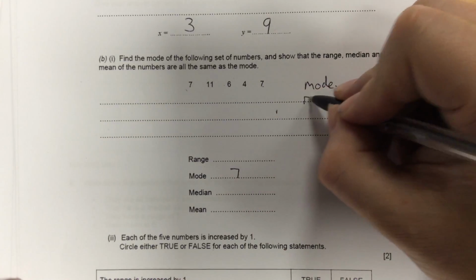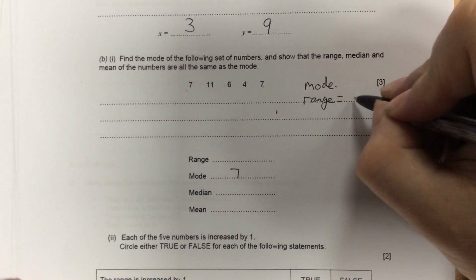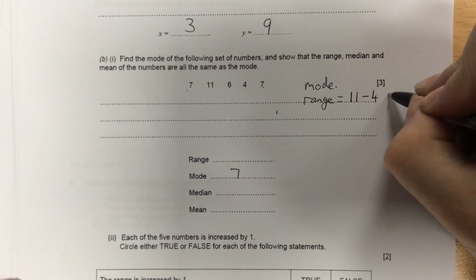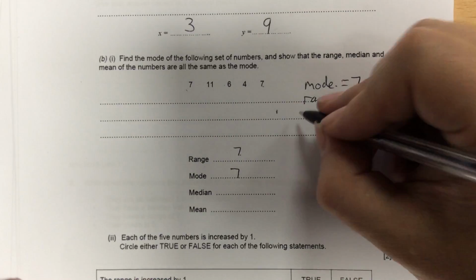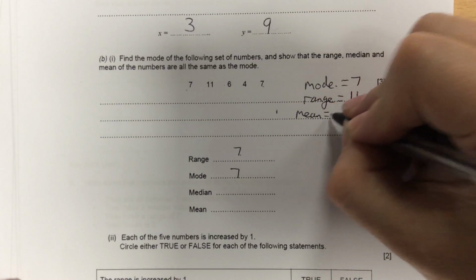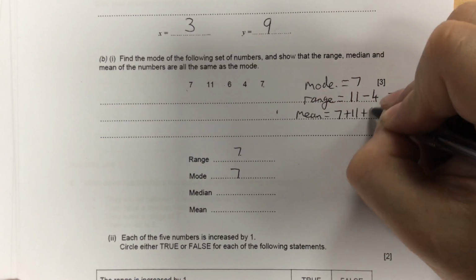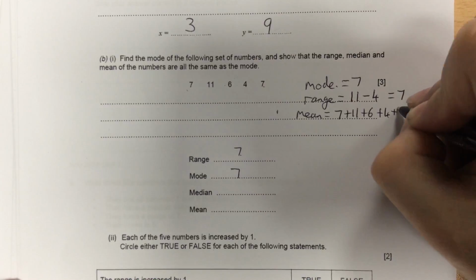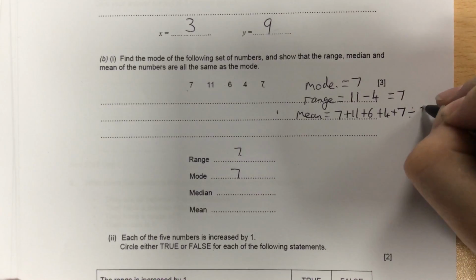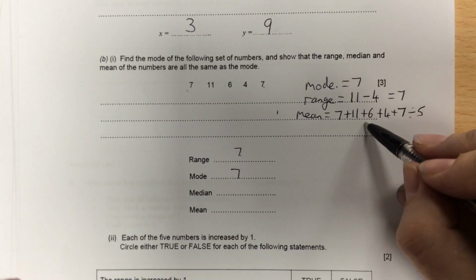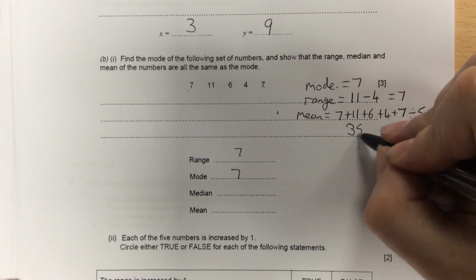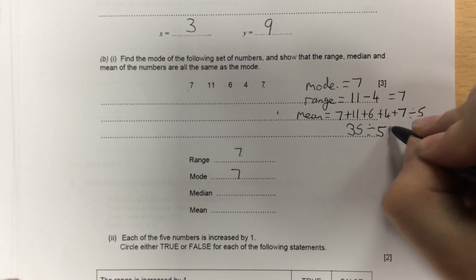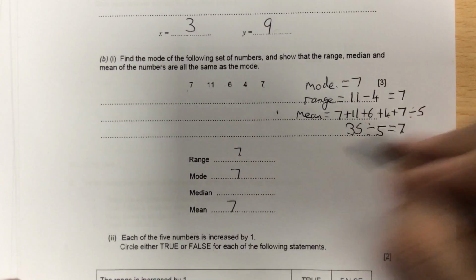The range is the biggest take away smallest. So it's 11 take away 4, which is 7. The mean is add them all up. So 7 add 11, add 6, add 4, add 7, and then divide by 5. So 7, 18, 24, 28, 35. So it's 35 divided by 5, which is also 7.